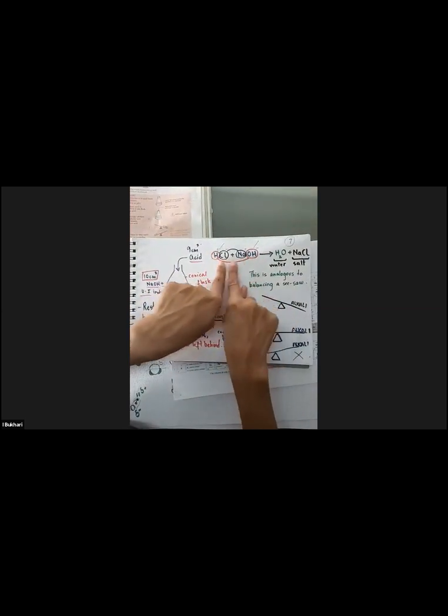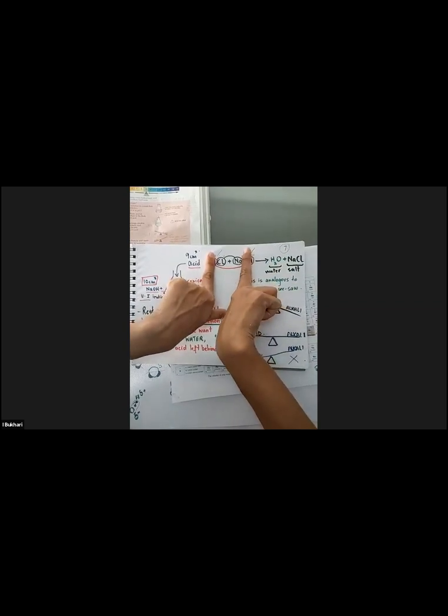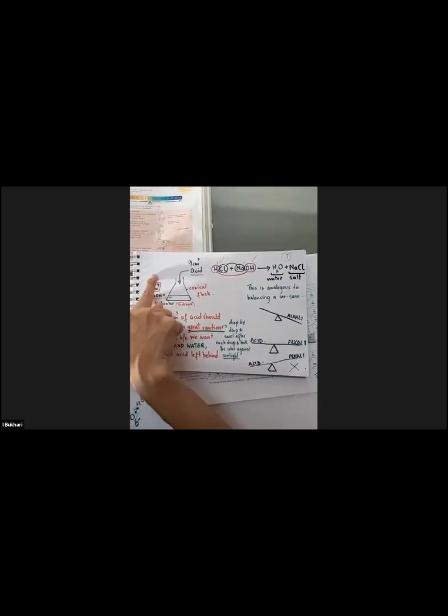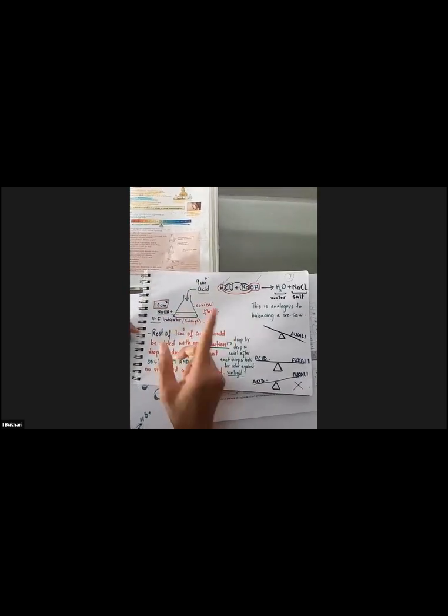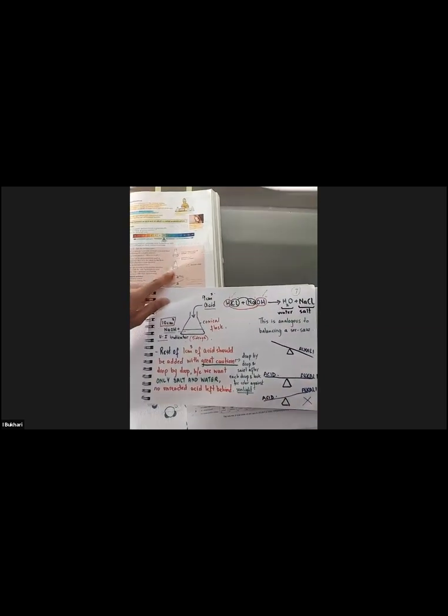I know that one molecule of HCl requires one molecule of sodium hydroxide to give me one molecule of water and one molecule of sodium chloride. Therefore, I know 10 cm cube of sodium hydroxide should be neutralized by 10 cm cube of acid. So after I have added 9 cm cube of acid, I will observe the color.